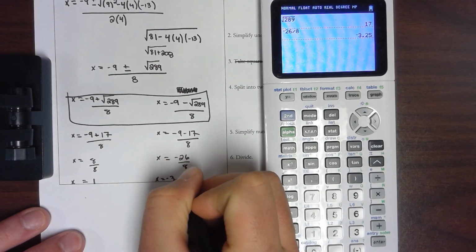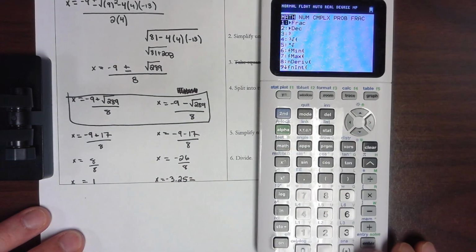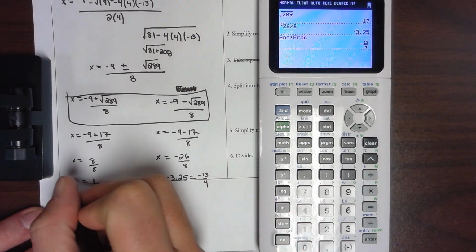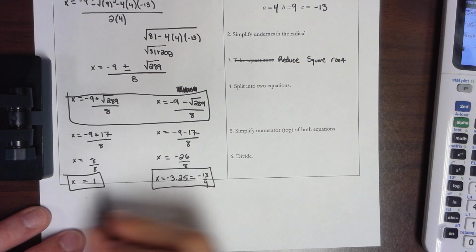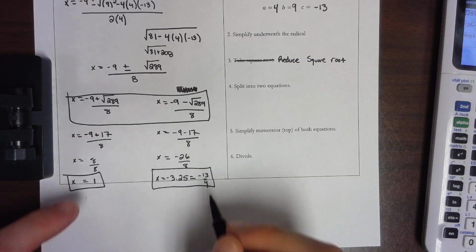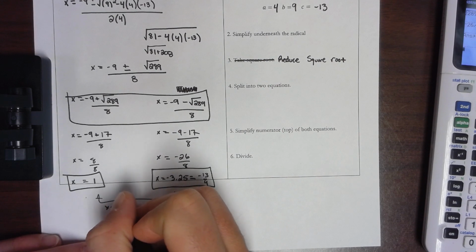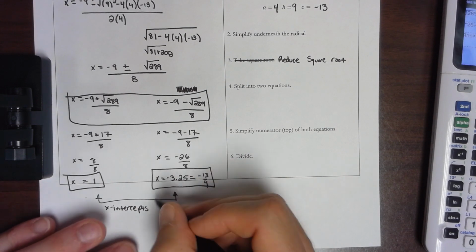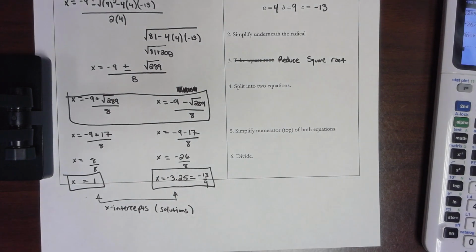So x equals -3.25. Could also write that as a fraction. So I could go math, enter, and write that as a reduced fraction, -13/4. So basically, through the quadratic formula, these are our exact answers, and they're rounded. There was nothing to round them to, but because these are real numbers, these are the x-intercepts. So let's make a note of that. These are x-intercepts, which are also the solutions to the quadratic. So in parentheses, let's say there's the solutions as well. Solutions, when they're real, are x-intercepts here.